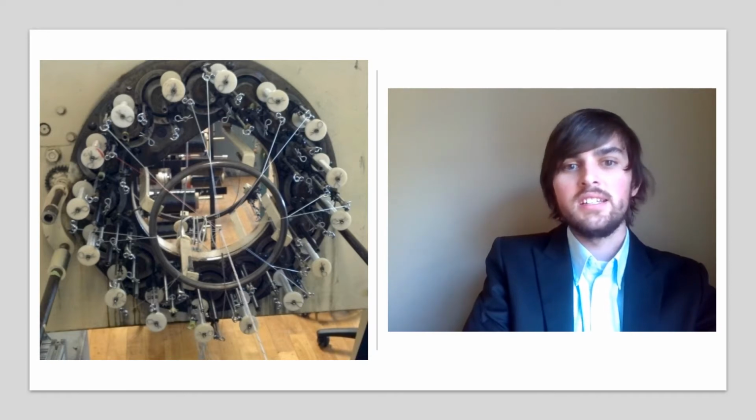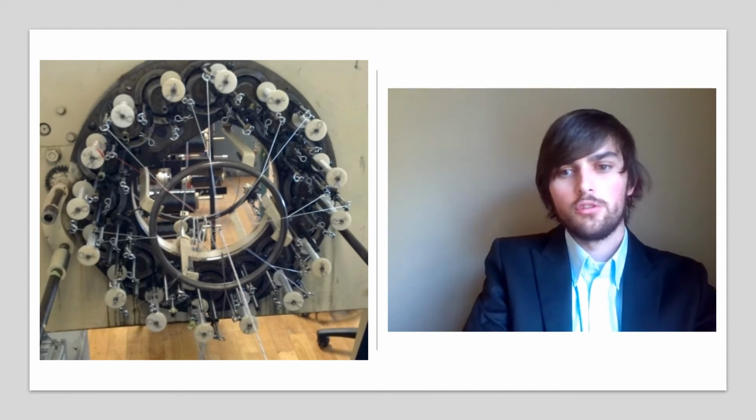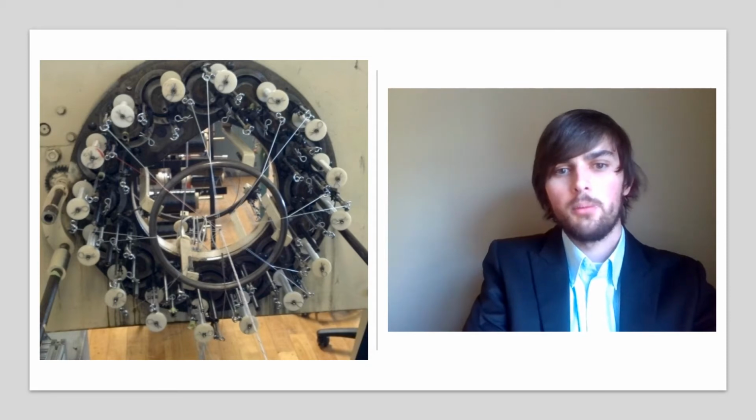You can see each individual carrier, and you can see the strands of rope coming off of them. You can see the path in which they move in order to weave in and out of each other to create the braid in the middle of the picture.